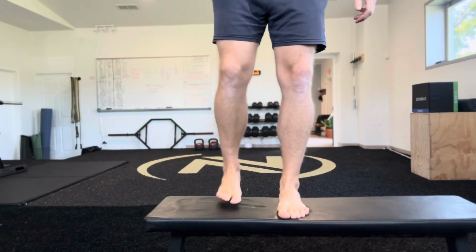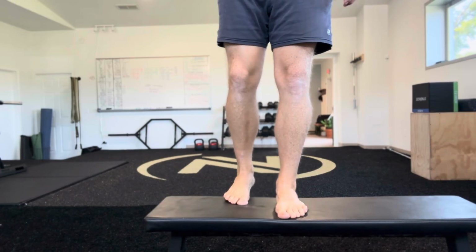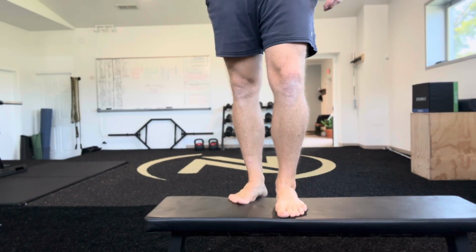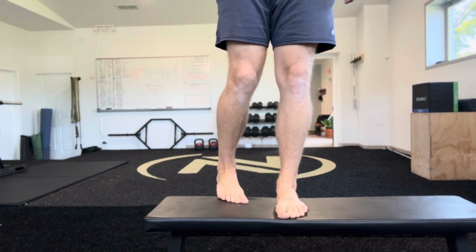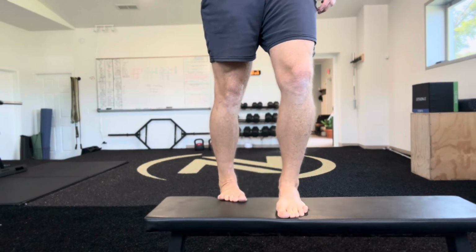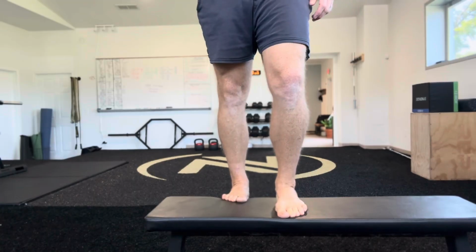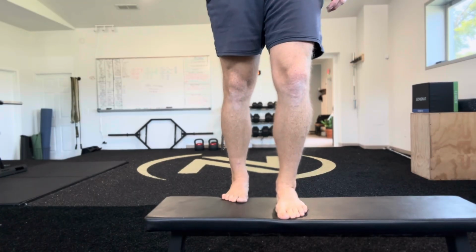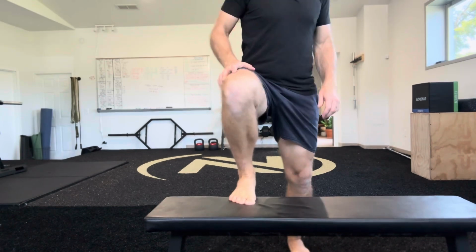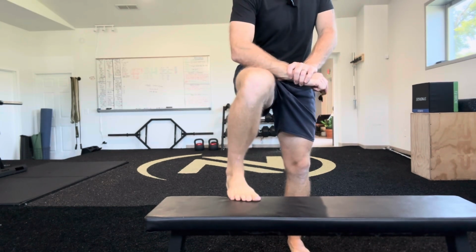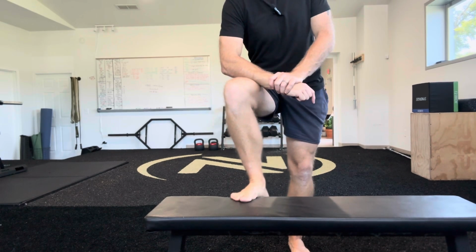Some options you could do: play around with how much you have your foot turned out. You can get a little different angle there versus turned in just a little bit versus really straight. Find the most limited direction and work on that. Same thing with this one here, you can work a little bit in, a little bit out.